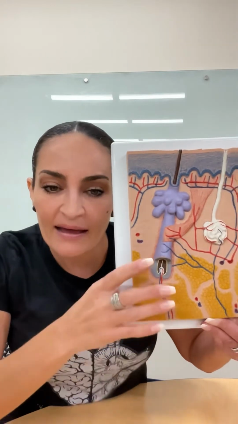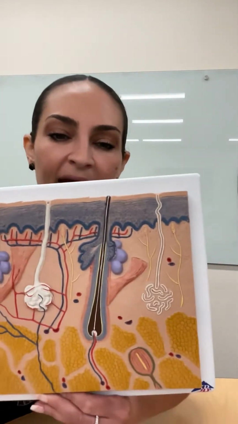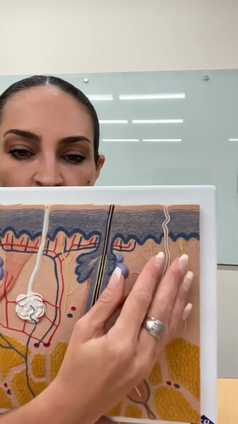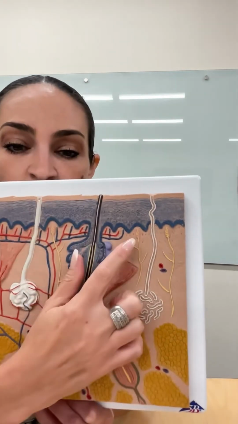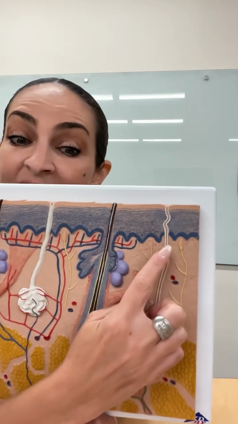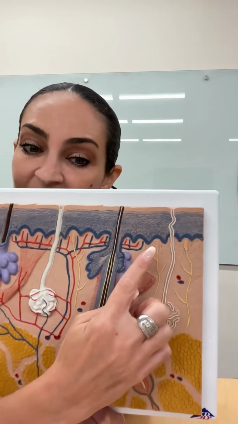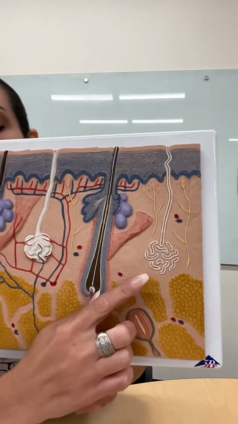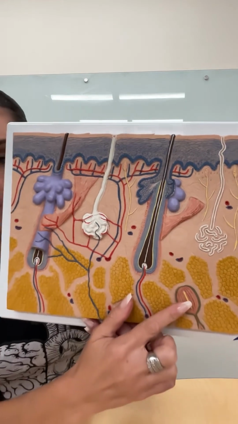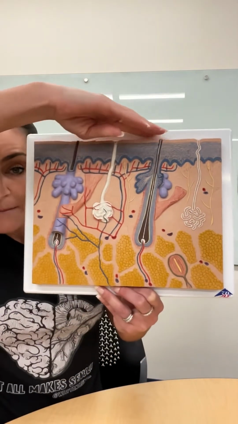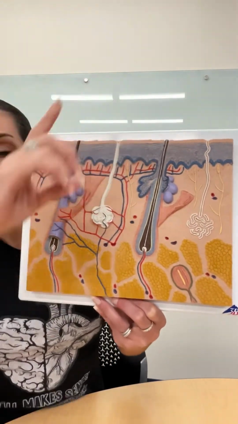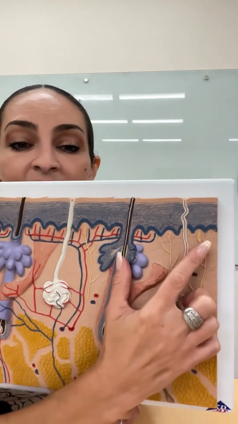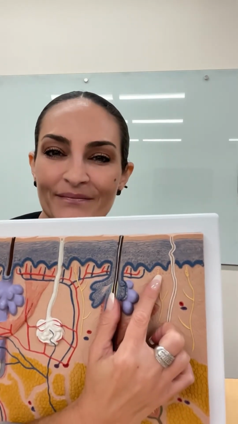And with that in mind, you can conclude that when you look at the sensory receptors, this one that's close to the surface will be easily activated if I just touch. But for me to activate this one that's all the way deep, I would need to put pressure, right? And that's how you remember that these are the tactile corpuscles.